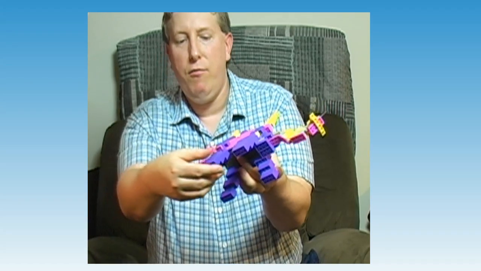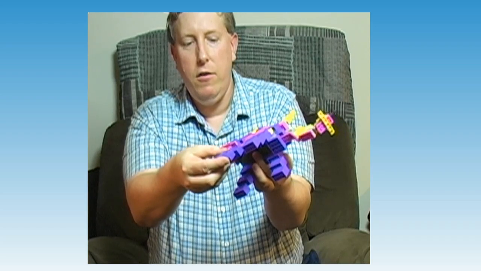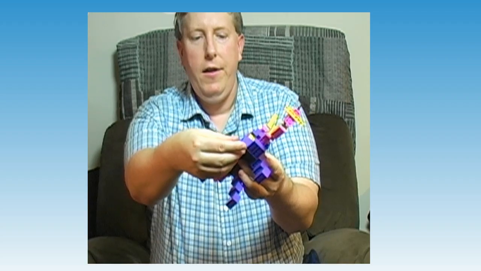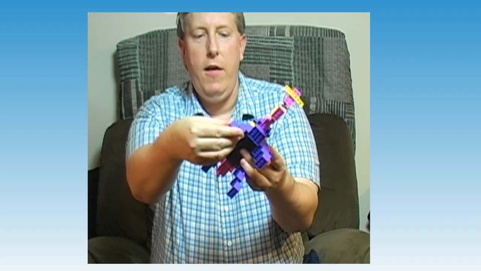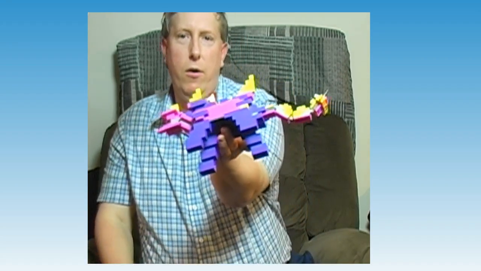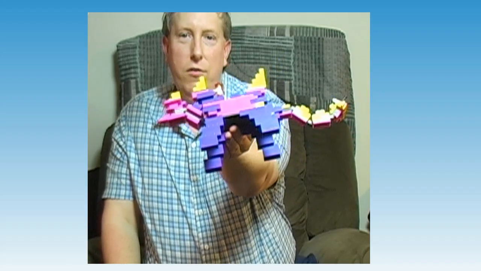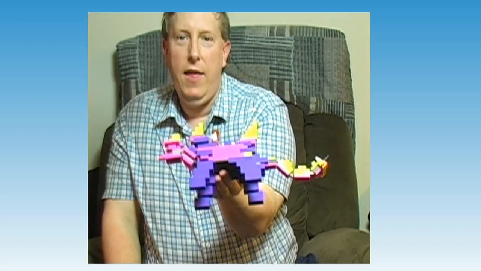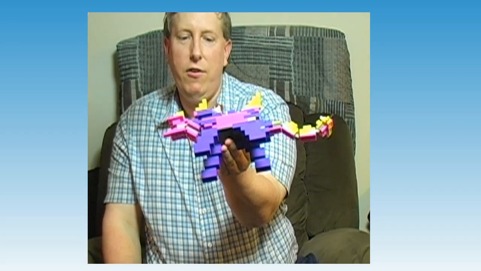And then the next move would be for these to move out. So I would move this one forward. Oop, can't get it in there. And then move this one forward. And then move this one forward. And then move this one forward. You'll see the legs have now moved to a different position where they were close together. Now they're farther out. And then to continue the movement, I would just reverse that.